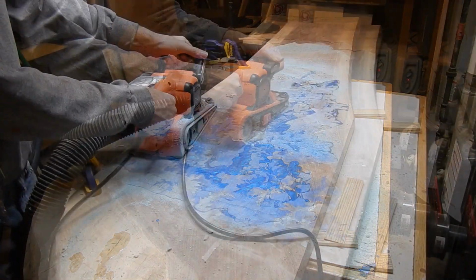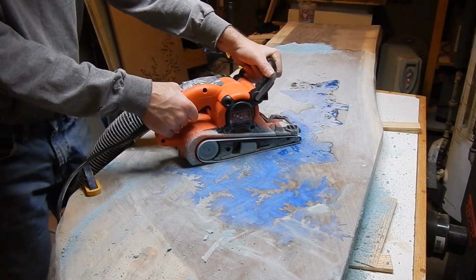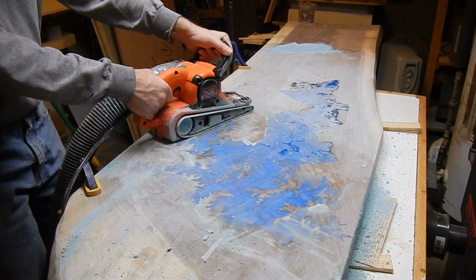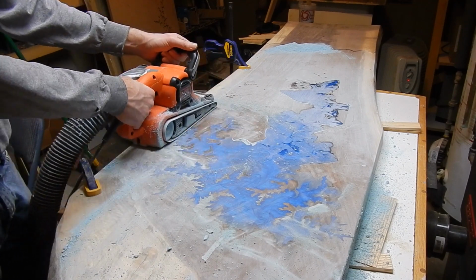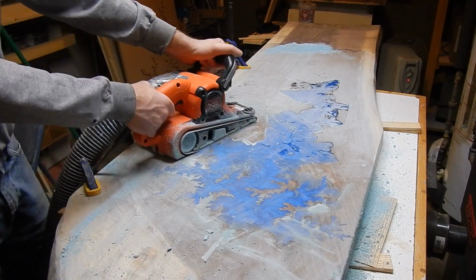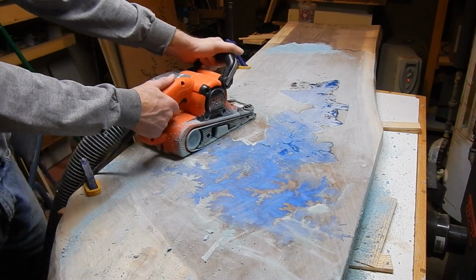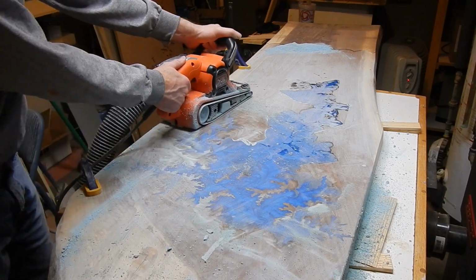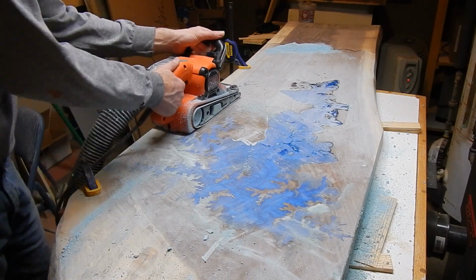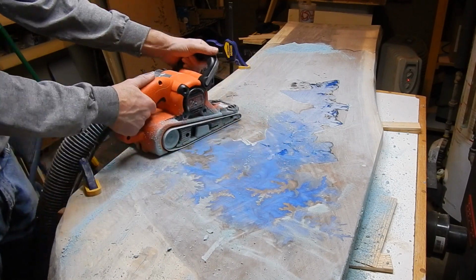I connected the belt sander to my vacuum. It did a great job of picking up a lot of the dust. I still wore a respirator. I really didn't want the epoxy in my lungs, and I feel that's a good choice. So if you're going to do a similar project, please wear a respirator, and I definitely recommend using the vacuum.